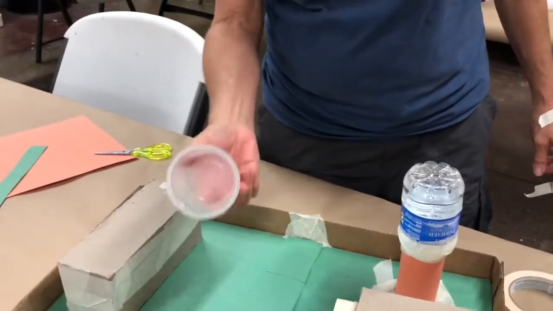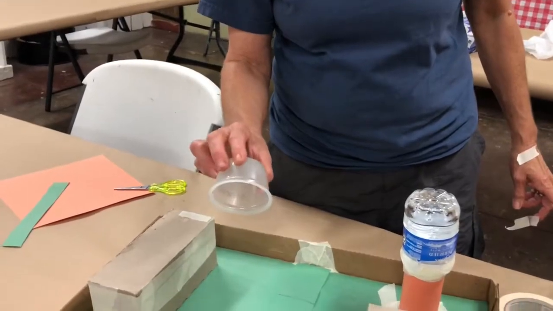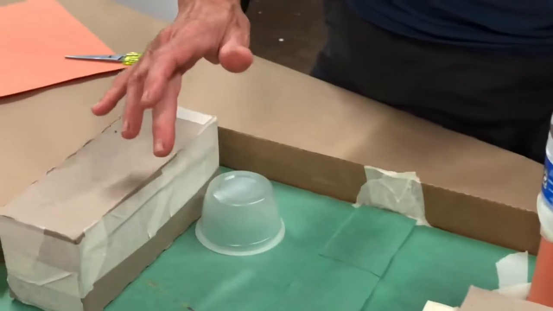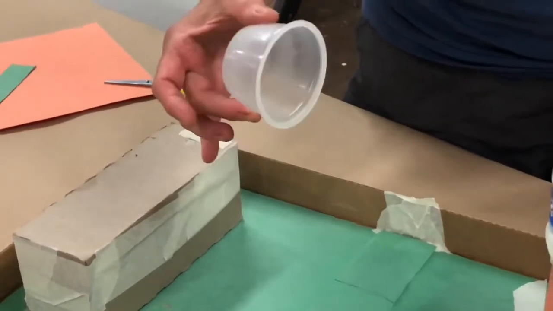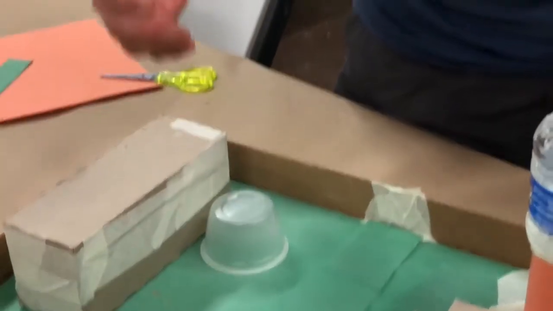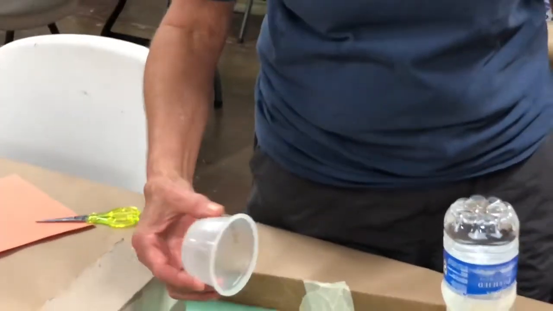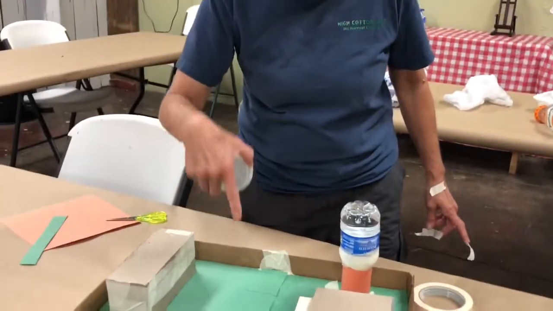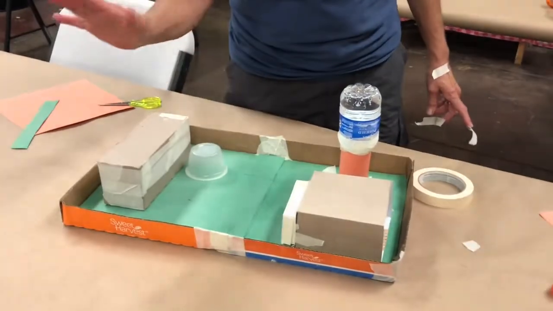So this is an applesauce cup. You can use an applesauce cup to make this, or if you have other containers like pudding or something, maybe you can use that. You can use any kind of little containers you have. That's why it's your city, it's your city block. It's not my city block. This is my city block. Yours is going to look real different.